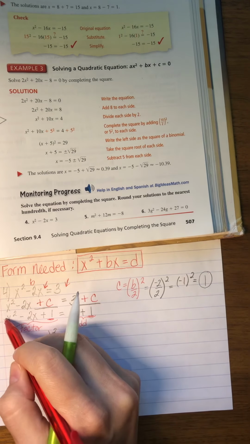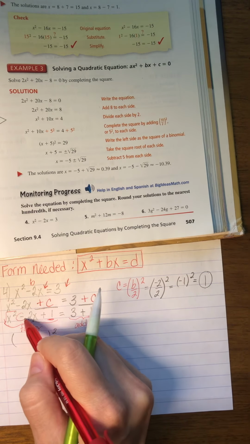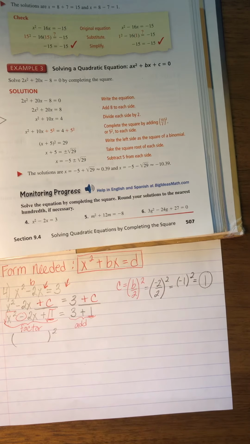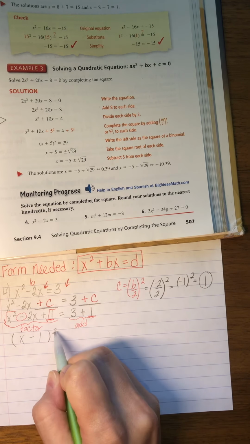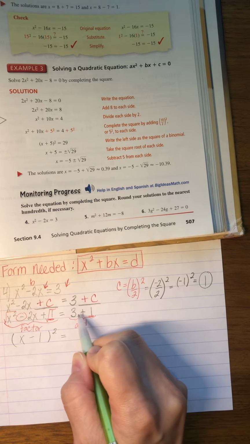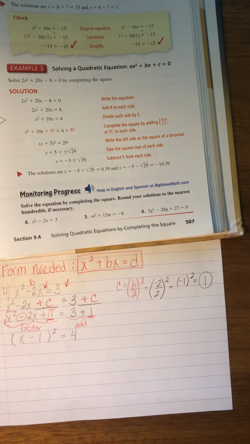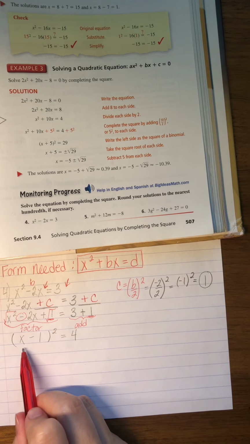I'm gonna take the square root of the first term, take the sign from the middle term, and take the square root of the last term. This becomes (x − 1)² equals, add these two together, we get 4. Okay, now we're ready to actually solve for x.